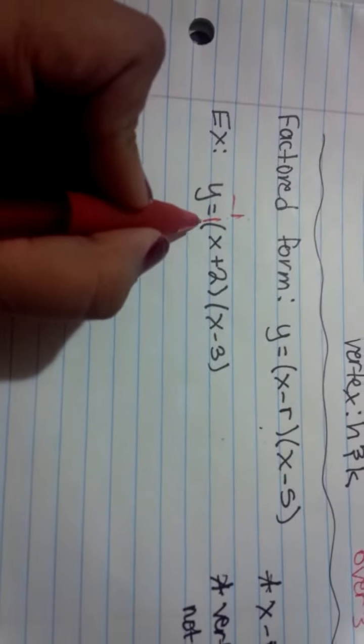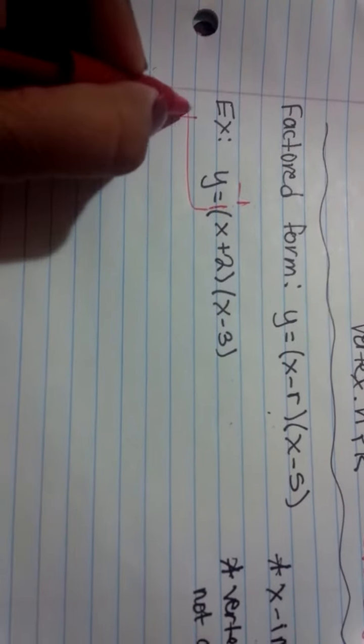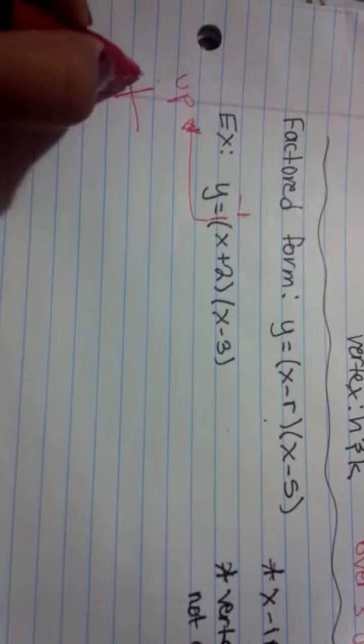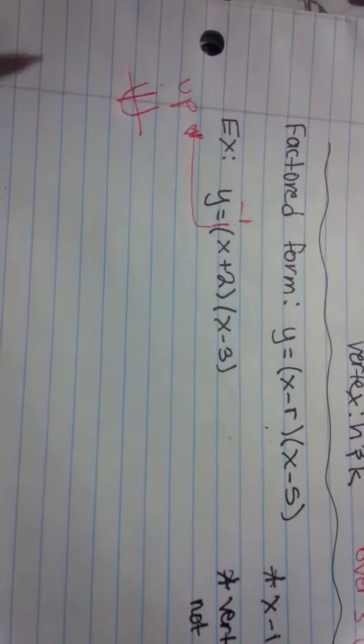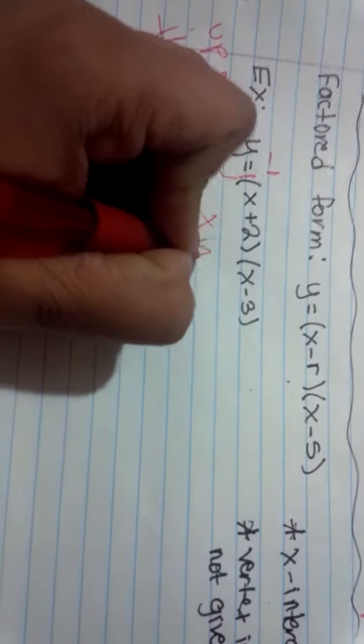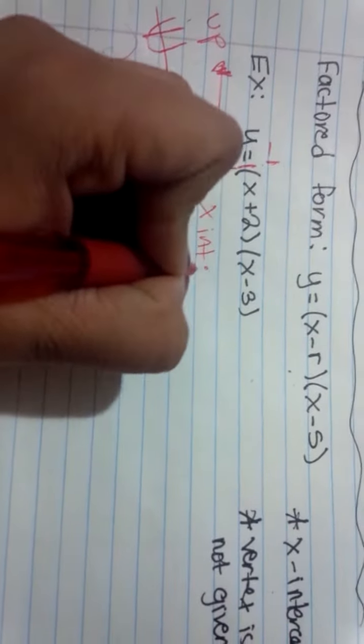So we know that this graph is going to be facing upwards. So it's going to be facing like this. And remember, if it was negative, it would be facing downward, so the opposite way. We're also given the x-intercepts, which are 2 and 3.